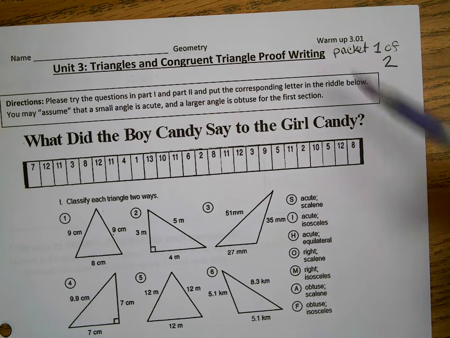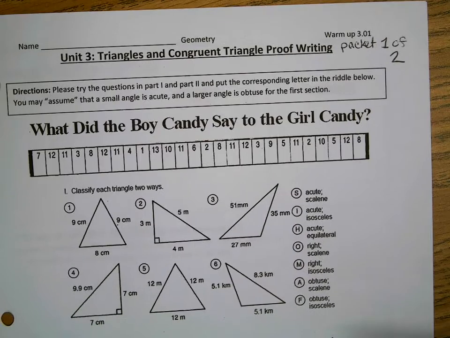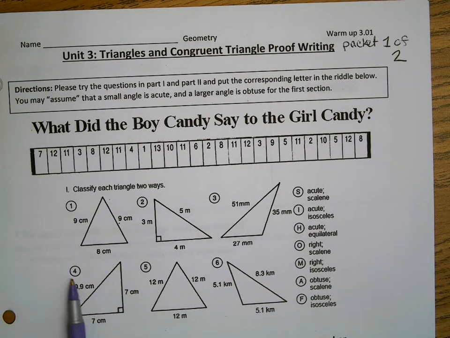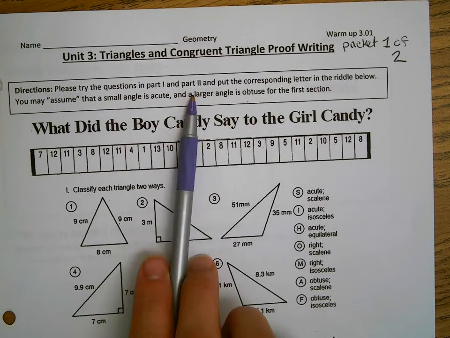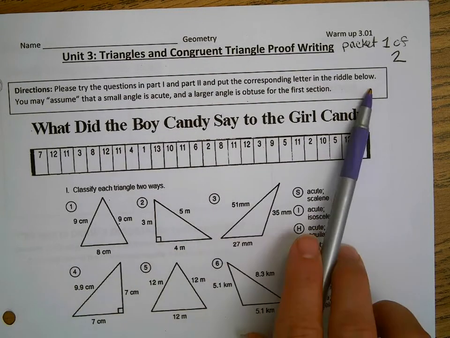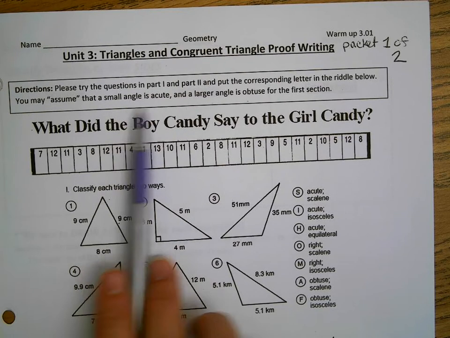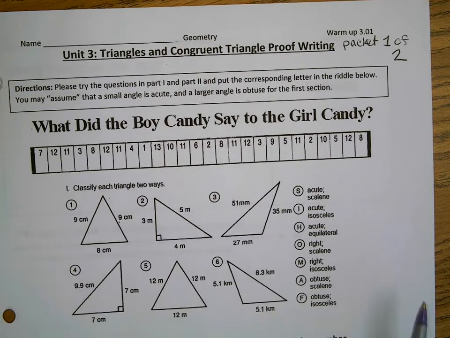Okay? This very first page I want you to do on your own. It's the warm-up. There's a little riddle here. The directions read, please try the question in part 1 and part 2 and put the corresponding letter in the riddle below. You may assume that any small angle is acute and a larger angle is obtuse for this first section.